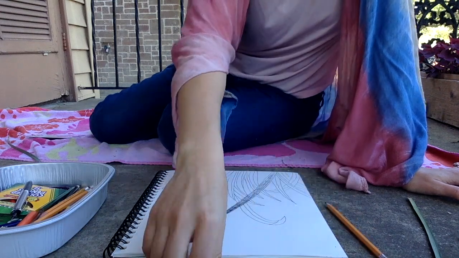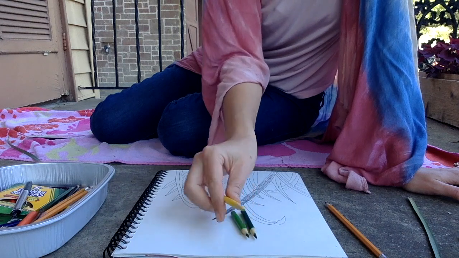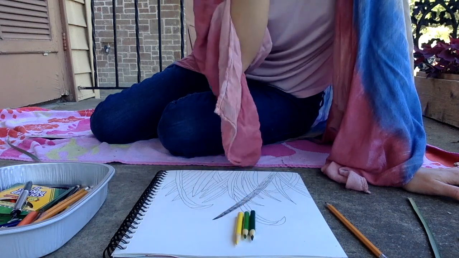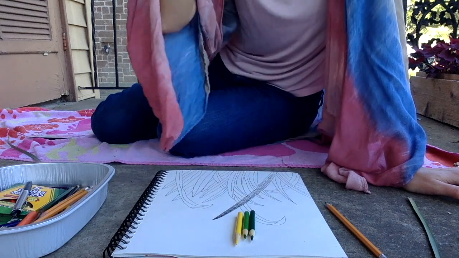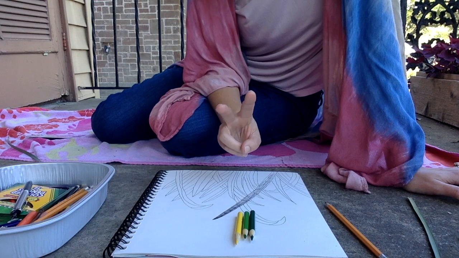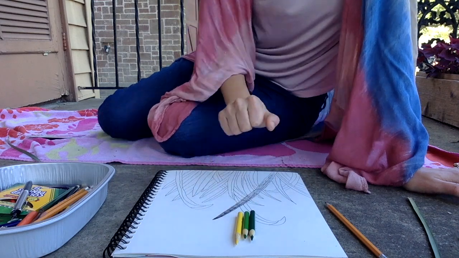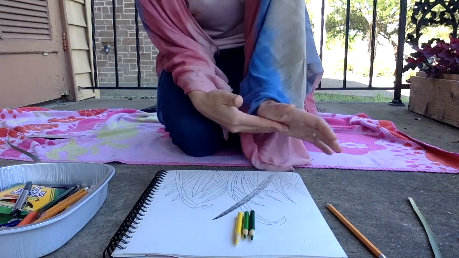Now, if you do have some color pencils and you have dark green, light green, and yellow, and let's say all you had was green and yellow, you can definitely still do it. The basics that you need is just 2 of these colors. But I'm going to show you how to do it with all 3.